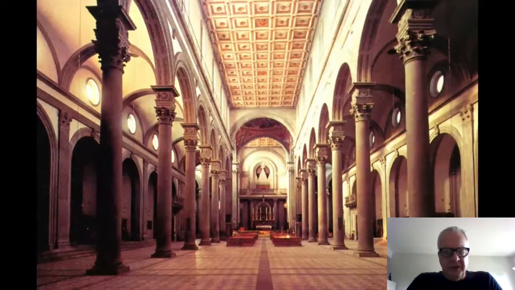So Brunelleschi invented a system using the horizon line, vanishing point, and receding lines with a mathematically measured grid superimposed on it, so that the entire space is held together by mathematics. This was brand new. It had never been seen before, and it's the great invention of the Italian Renaissance.